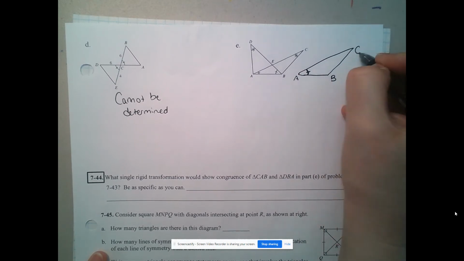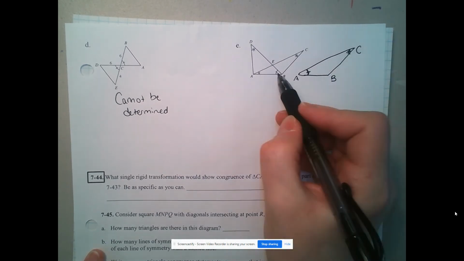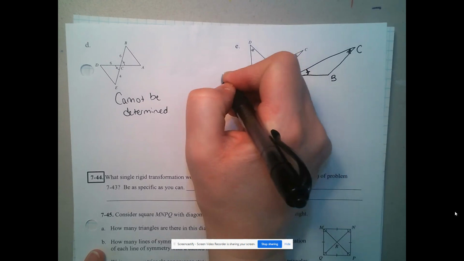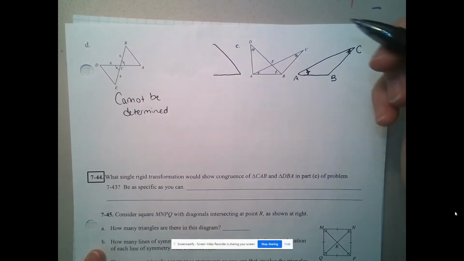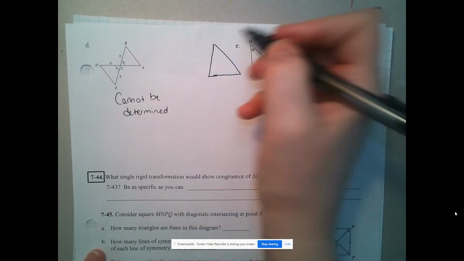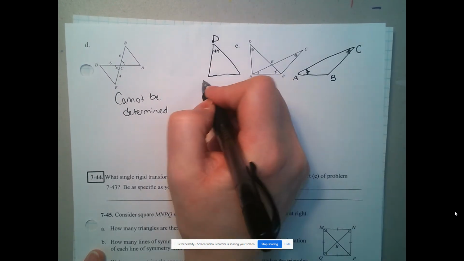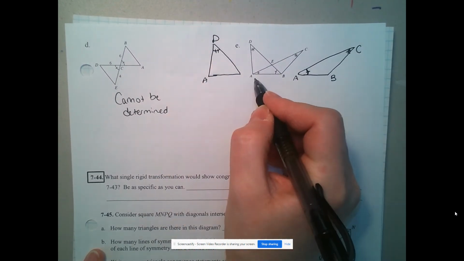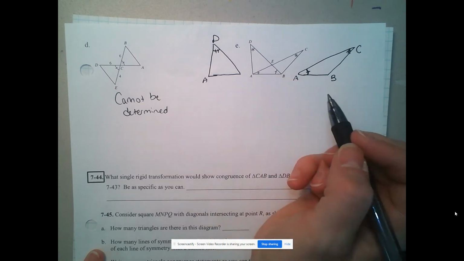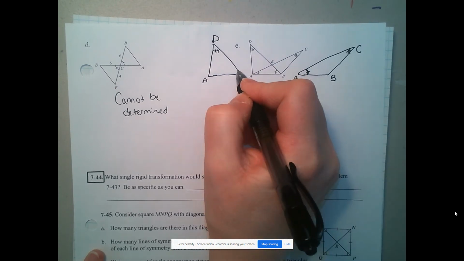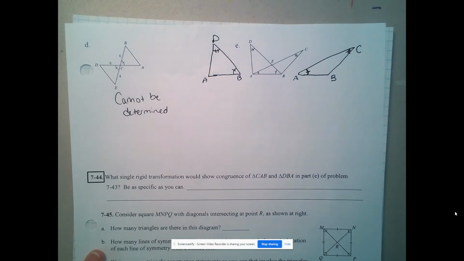And then C has the 2 tick marks. And then you've got the other one over here that has a 2 tick mark angle at the top. That's D. You've got A. The large angle A does not have any symbols. And then you've got angle B down here, which does have a single tick mark.